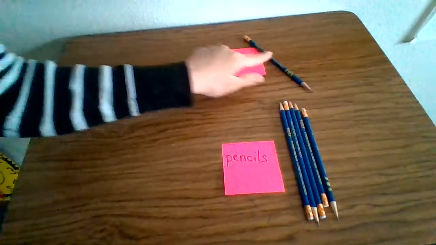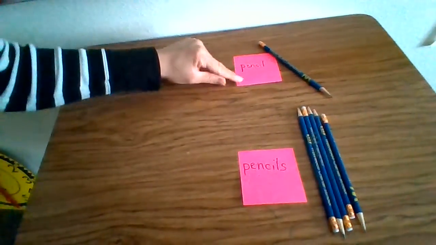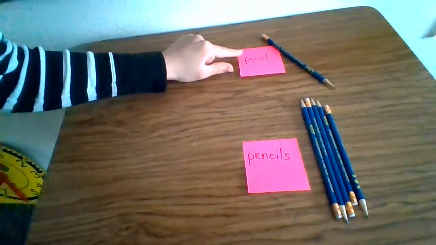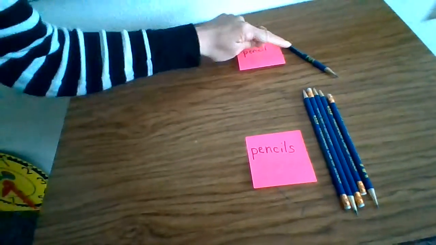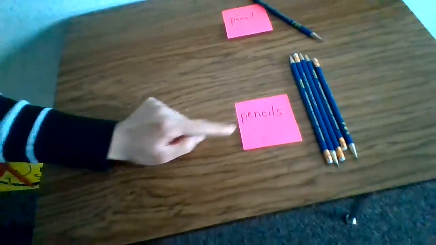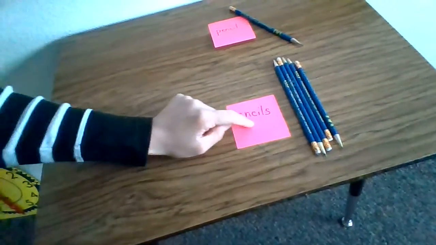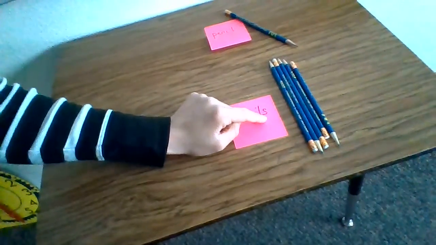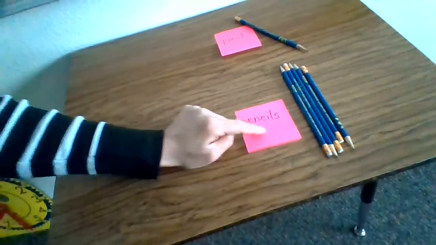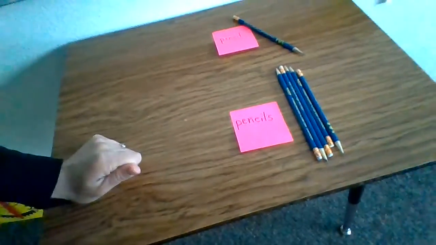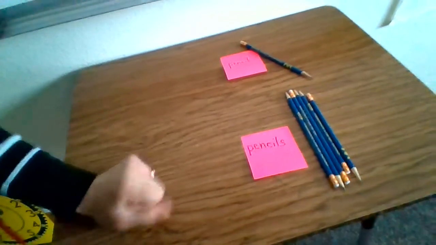Here I have one pencil. There is the root word pencil. Okay, there is no S at the end, just the root word pencil or the noun pencil because a pencil is a thing. Okay, here we have more than one pencil, so we have the root word pencil or the noun pencil, and then we add the S at the end. So pencils means more than one pencil, and pencil without the S means one pencil.